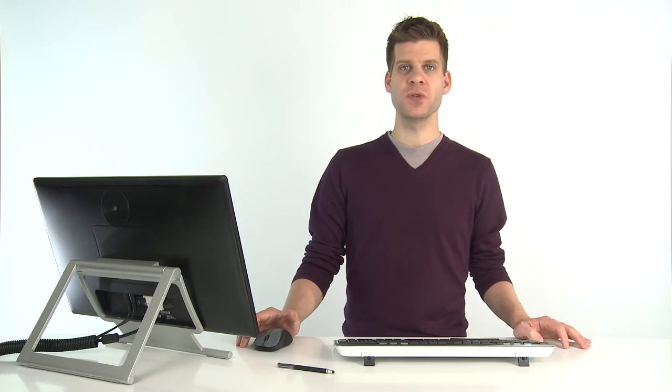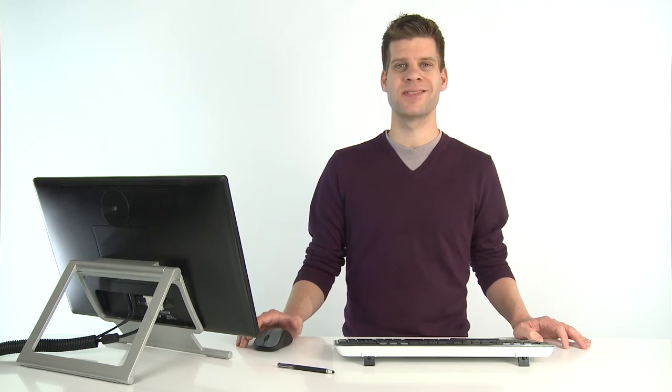So now that we've got a few of the more complex selection tools, you've got ways to navigate through your designs and select exactly what you want to edit.